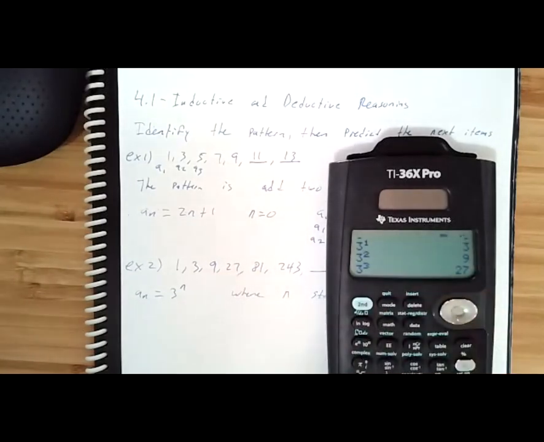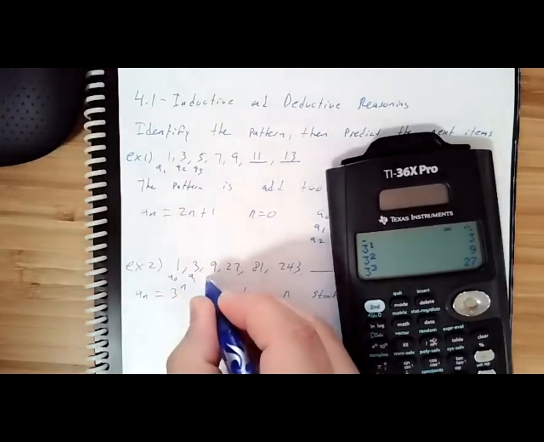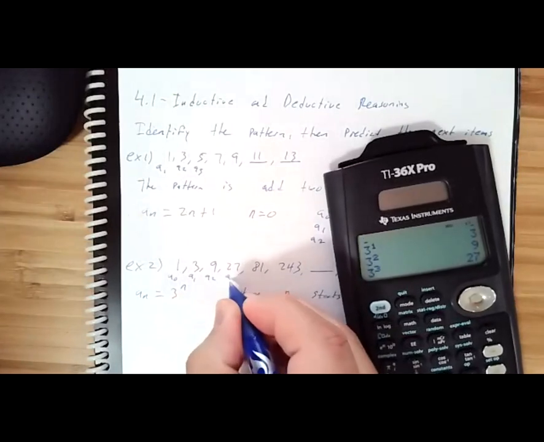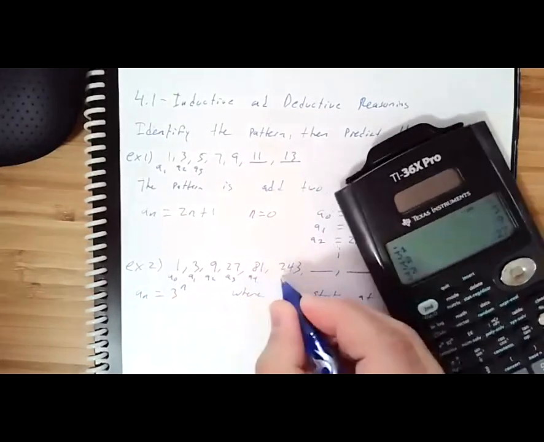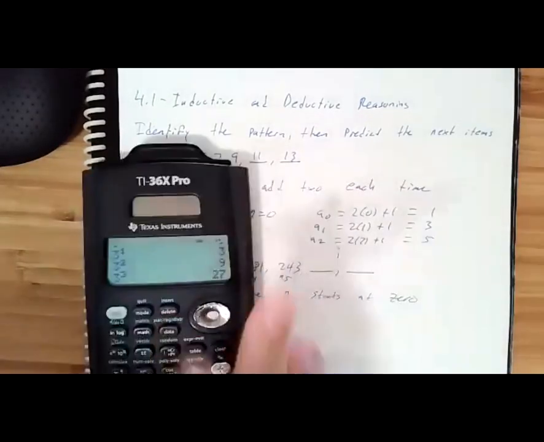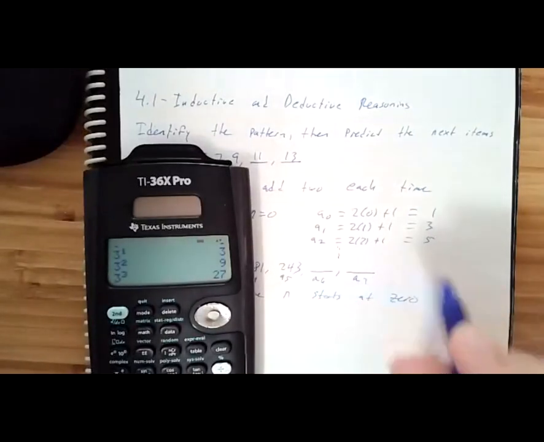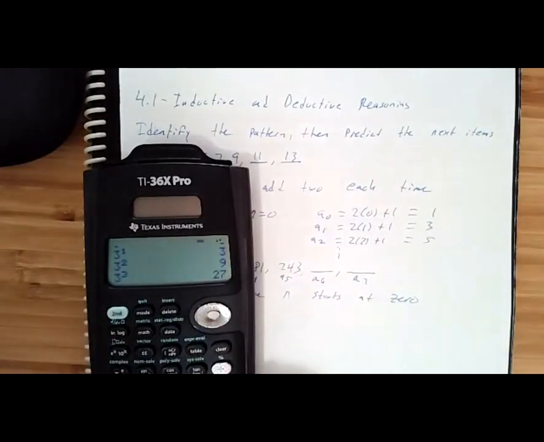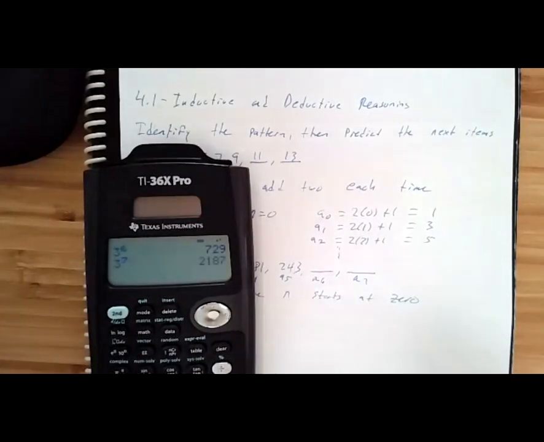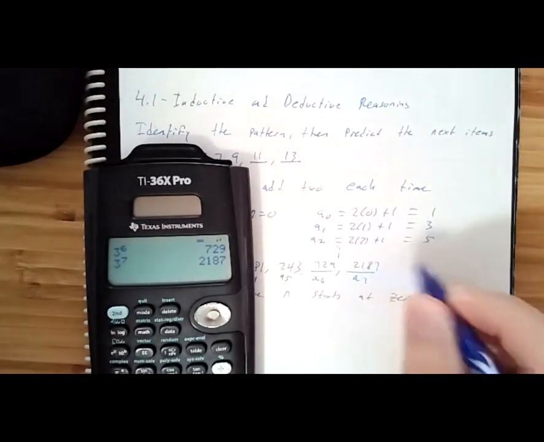So this is a0, a1, a2, a3, a4, a5. So this will be the 6th and 7th term right here. So you'd have to just simply do 3 to the 6, 3 to the 7. So that's 729. That's 2187.